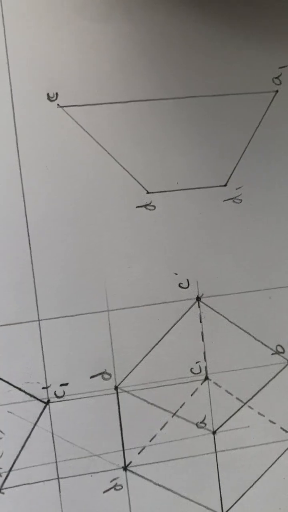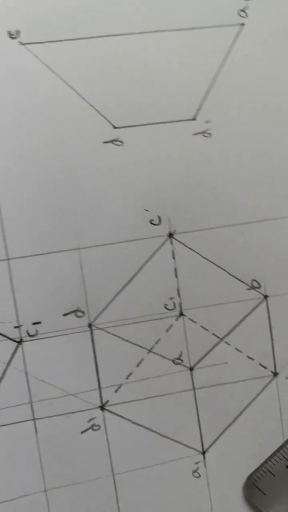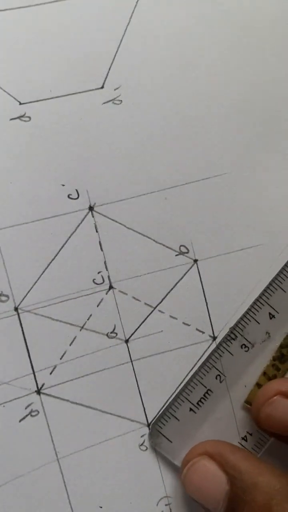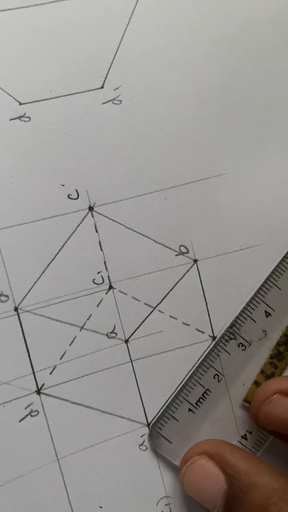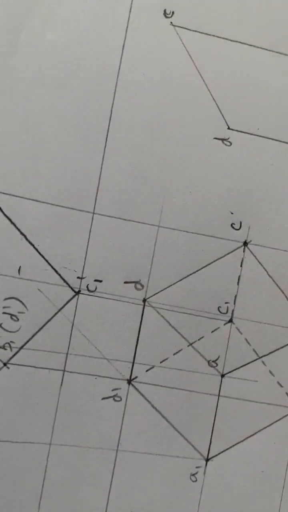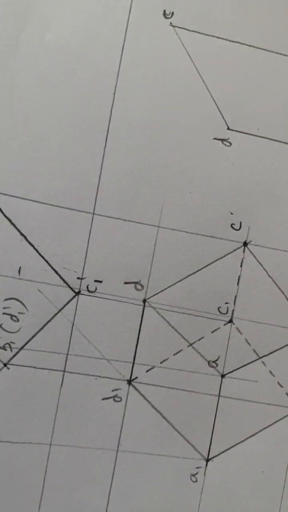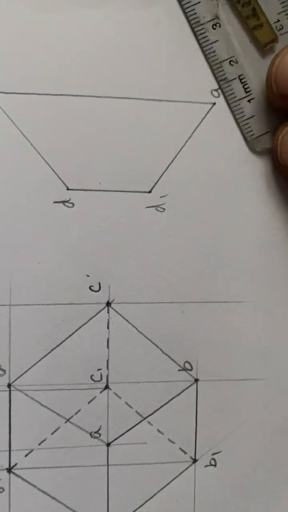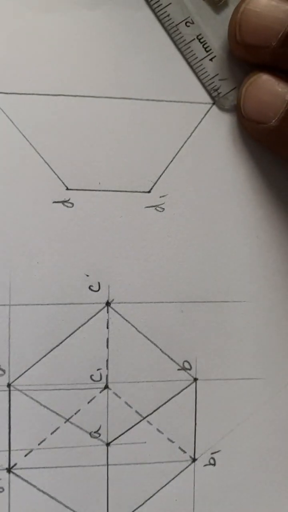Okay, what is this length? 26 mm, 2.6. So we'll try to take the same angle. You can do this by compass, but it's okay if you can do it using a protractor and scale.